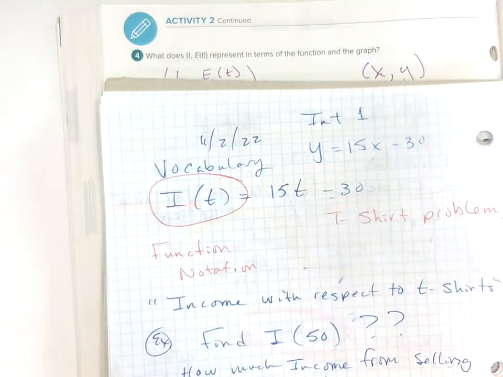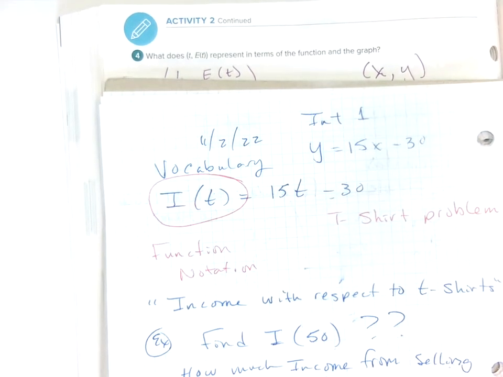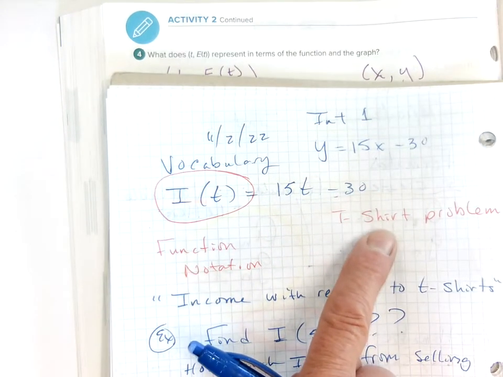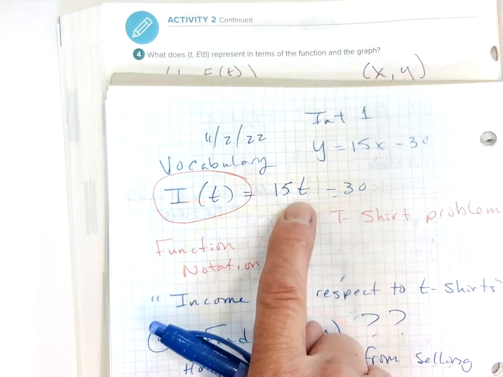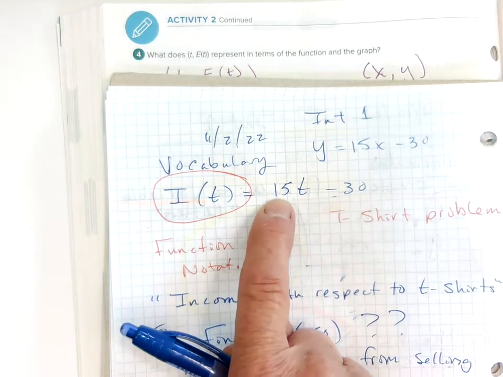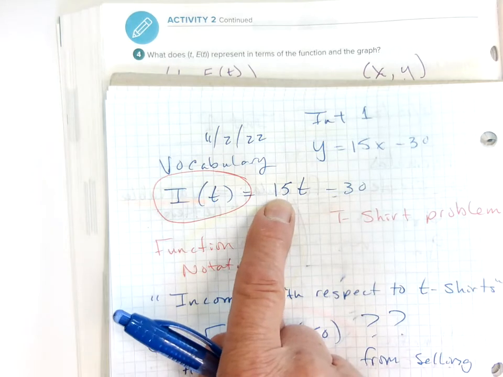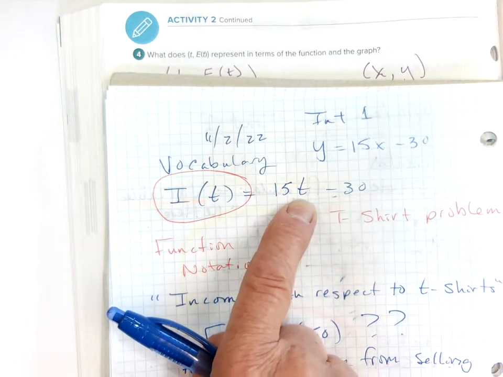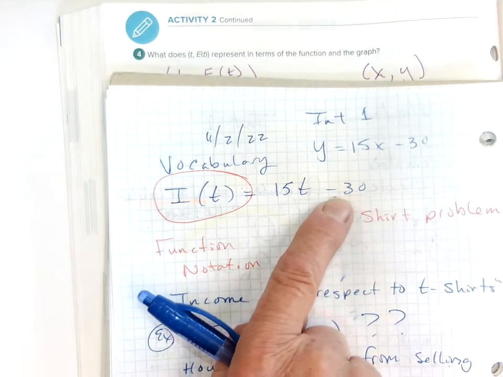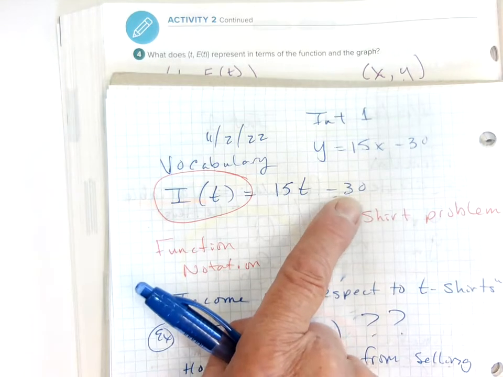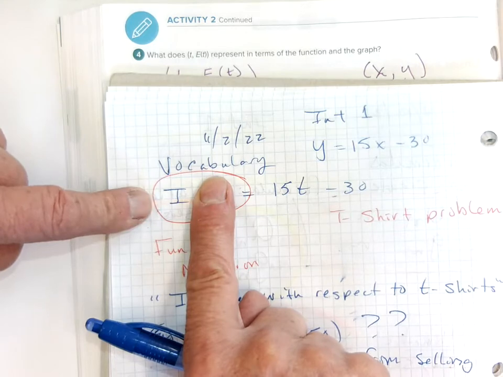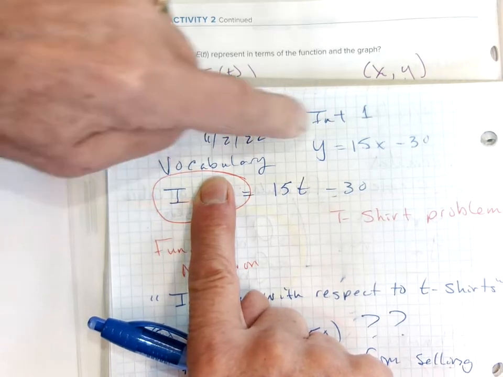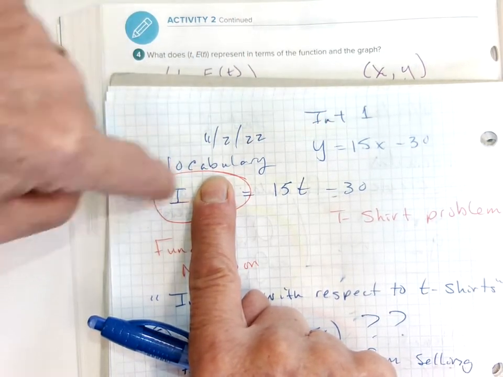But in this particular problem, we have a business and we're going to sell t-shirts. So instead of x, let's use t for the number of t-shirts. And we found out that the price we're going to sell t-shirts for was 15. So we got 15t minus 30 because we also have a shipping cost of maybe $30. Okay, so what we have then is an income. We're going to make some income. Instead of y, let's go I equals 15t minus 30.